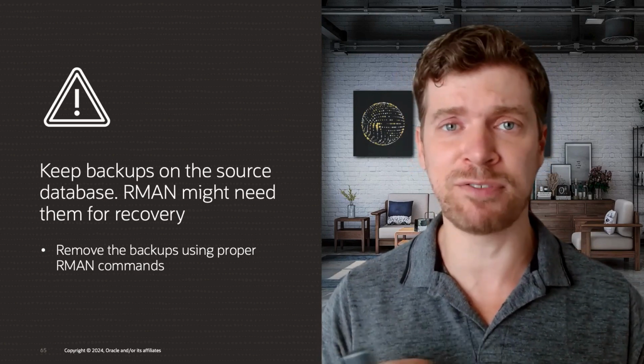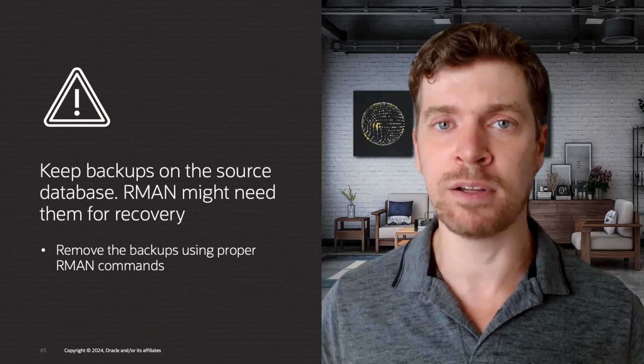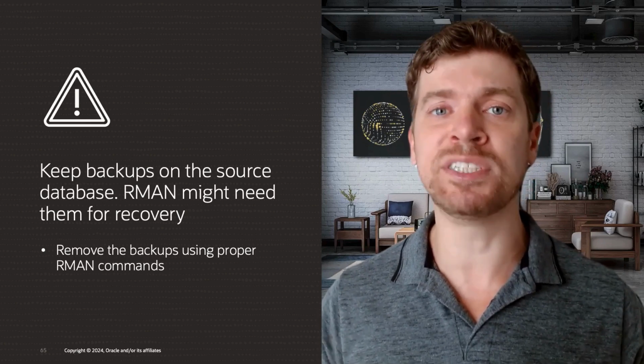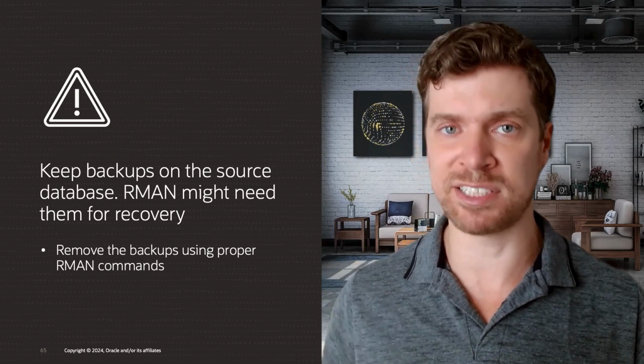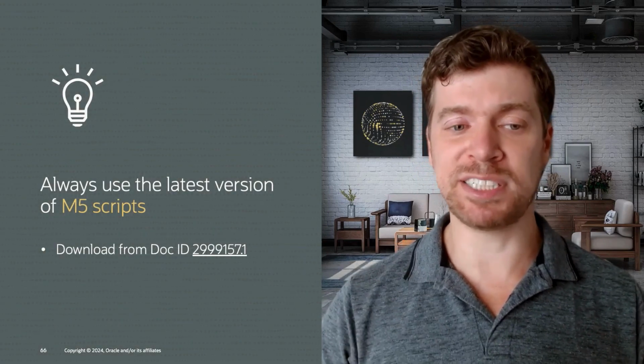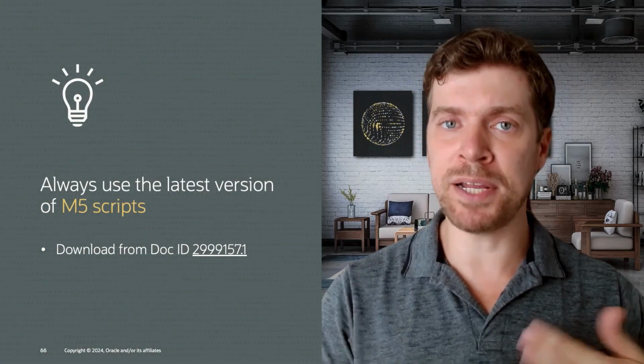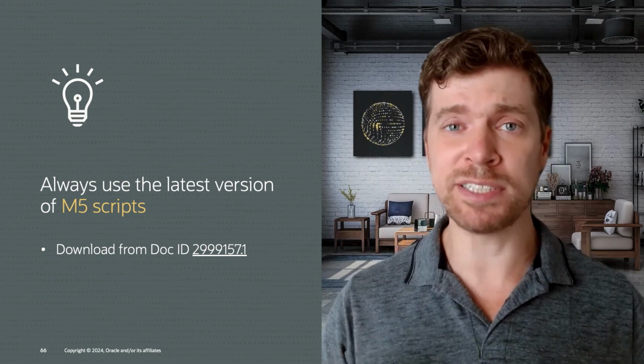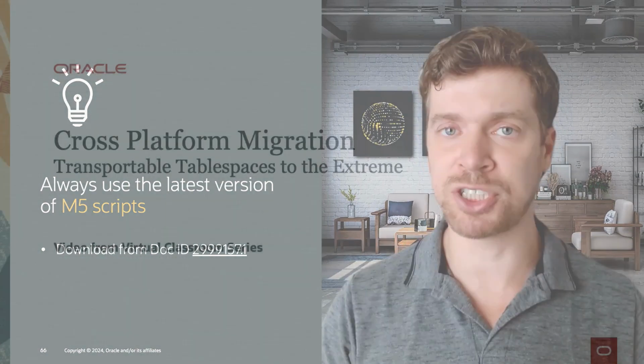And if for whatever reason you want to remove them, do that by using RMAN commands, not using OS commands. So this M5 script is pretty new, so we keep updating it from month to month. So it's always important to download the latest version on My Oracle Support.